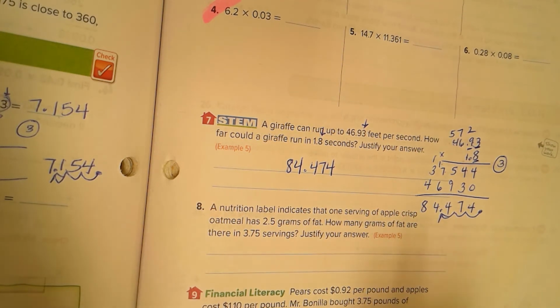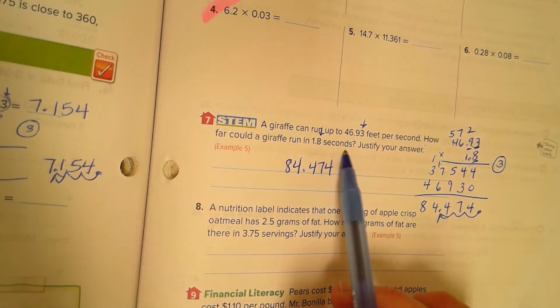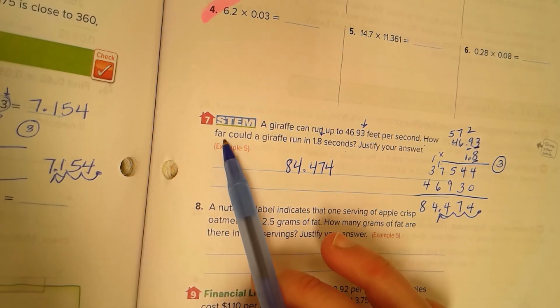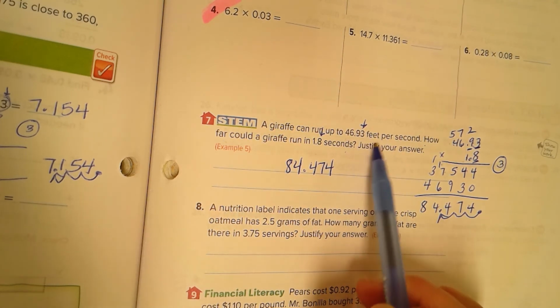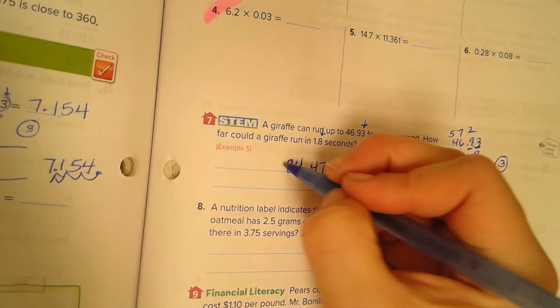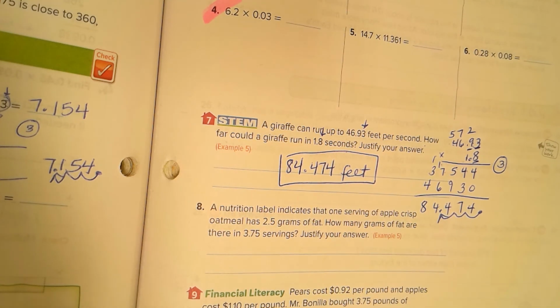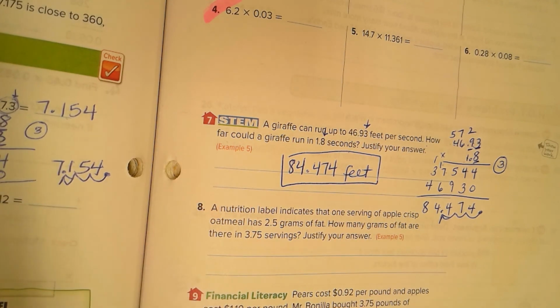Now I need a label. So it says, how far could a giraffe run in 1.8 seconds? Well, far is what we're looking for. And then you have to look back for the measurement for distance, and that's feet. So our answer would be 84.474 feet. Okay? All right, so I did 2 problems for you there.